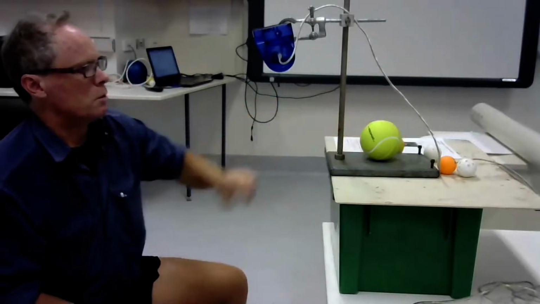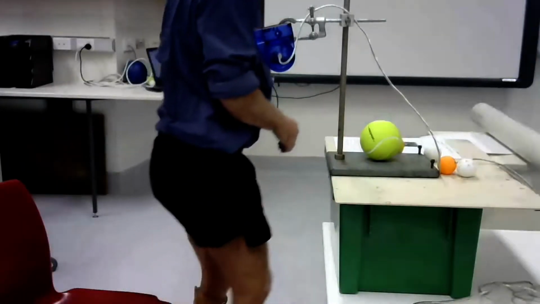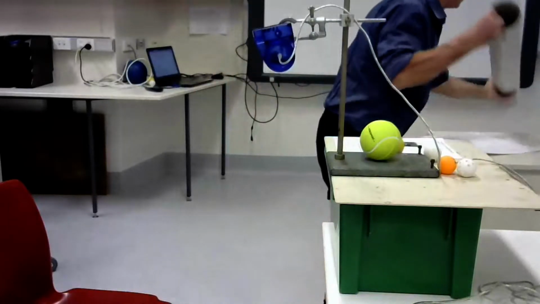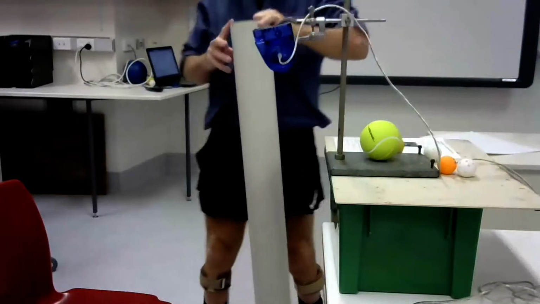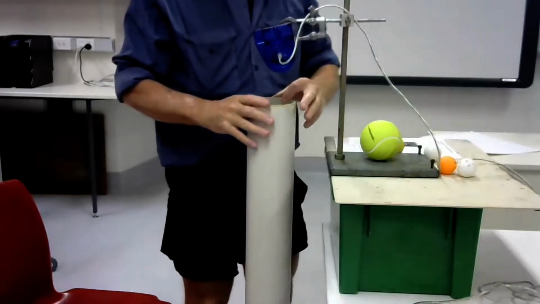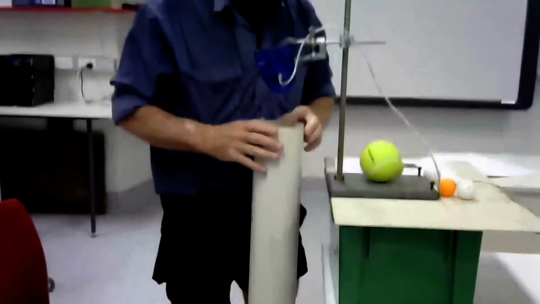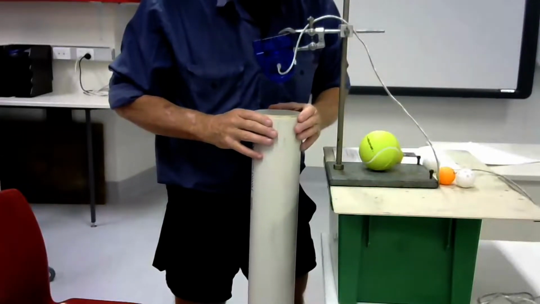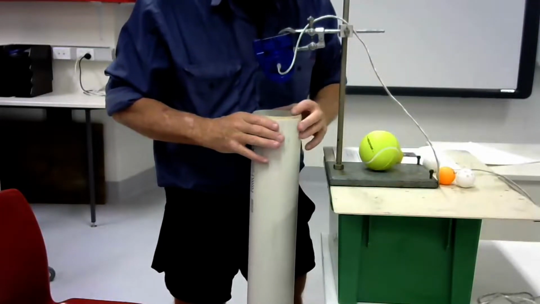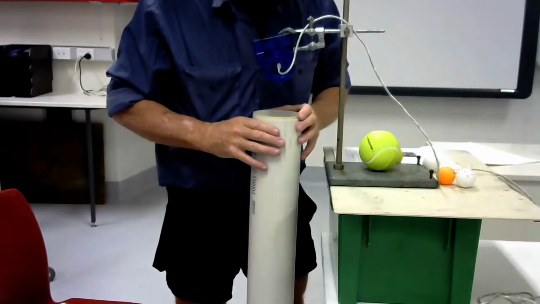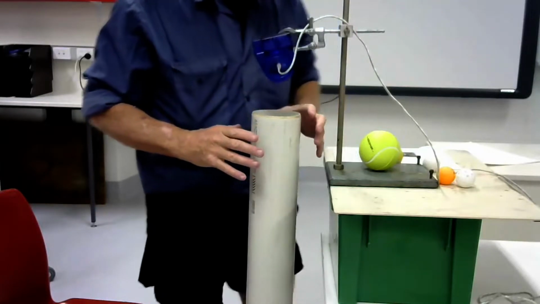So to compensate for that, what we're going to do is encourage it to fall vertically with a tube. So it might just hit the side of the tube every now and then, but it should still be in line with the sensor. Let's just get that all lined up.